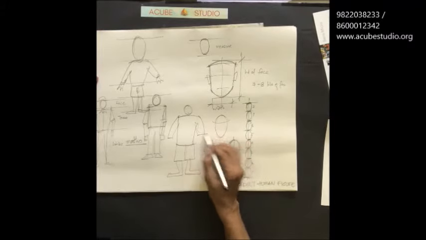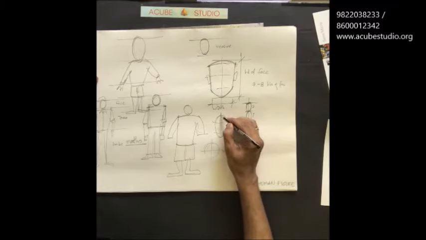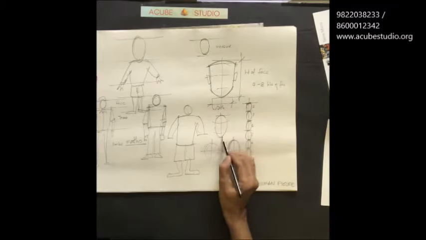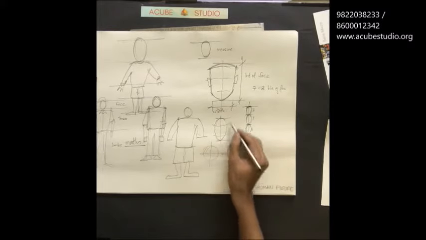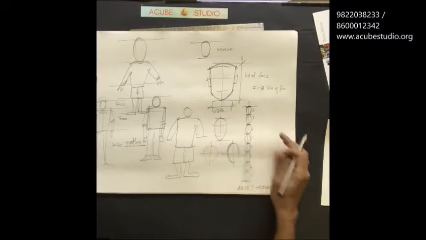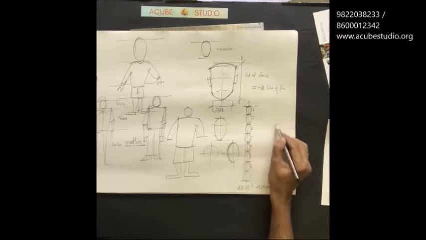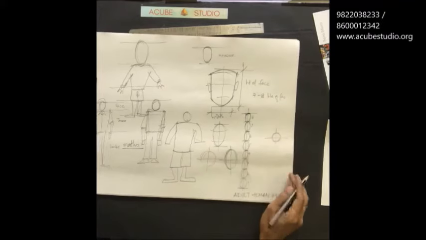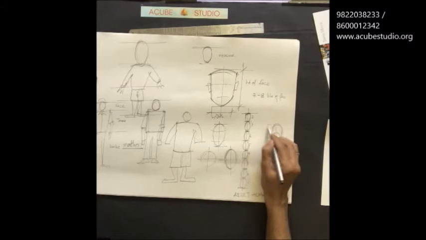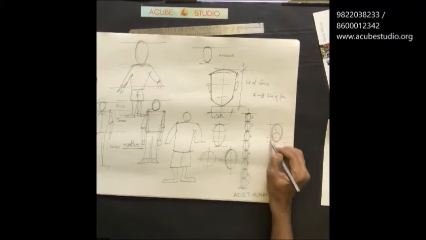This is the eye line, this is the face line, and this is the center. A face of an adult person, man or woman, is ovalish egg shape, whereas a child has a circular face. As a person grows, this face becomes taller in height than the width.